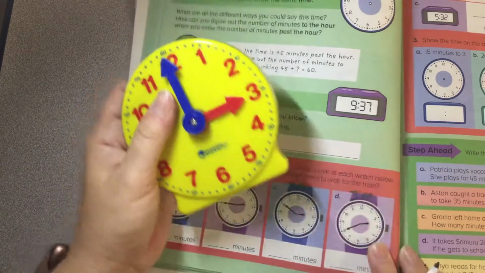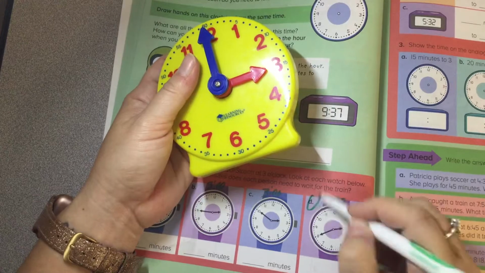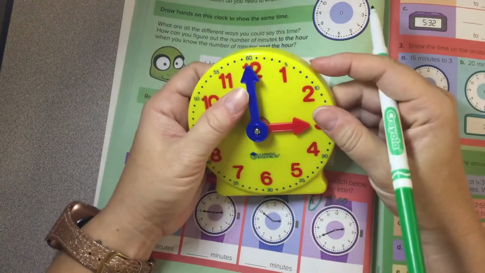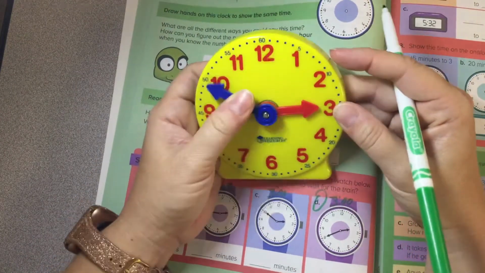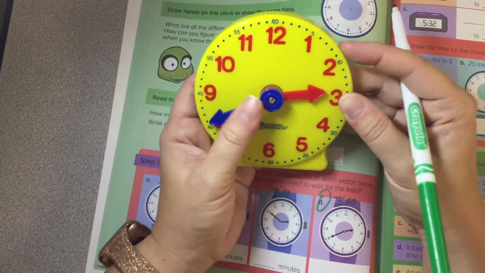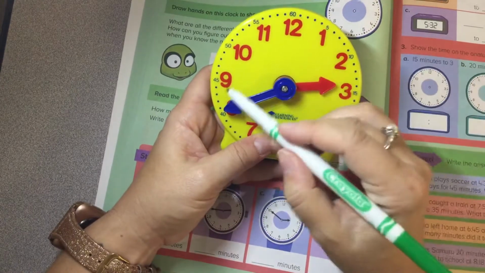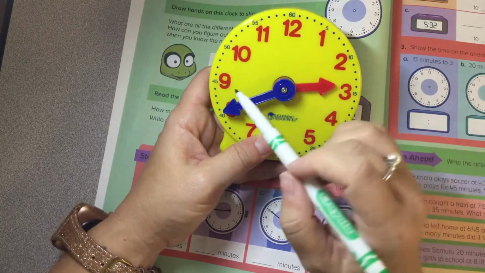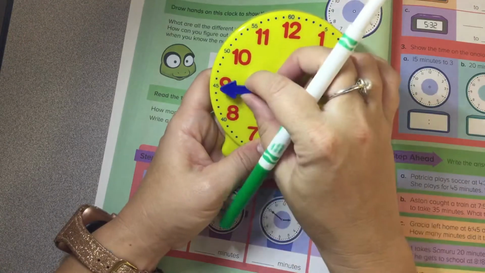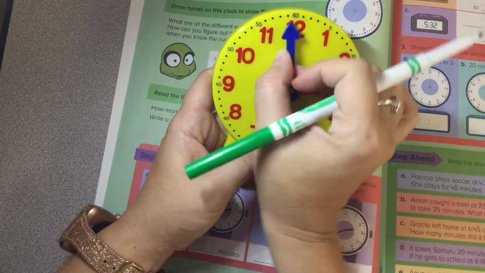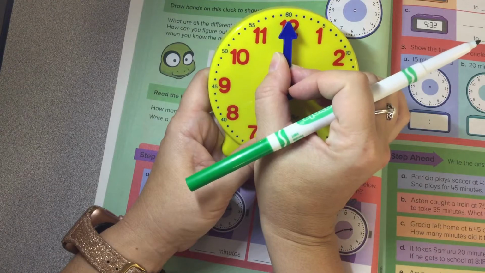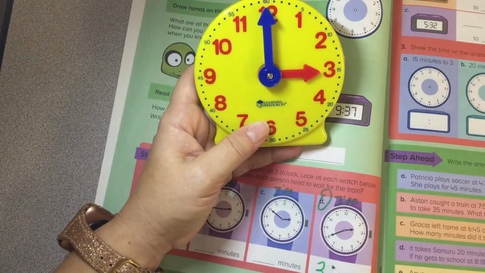Okay. If you're looking at, let's look at 1D. It's 2:40. So 2:40. And we want the big hand to go all the way up to the 12. You can count by 5s. 5, 10, 15, 20. So 20 minutes.